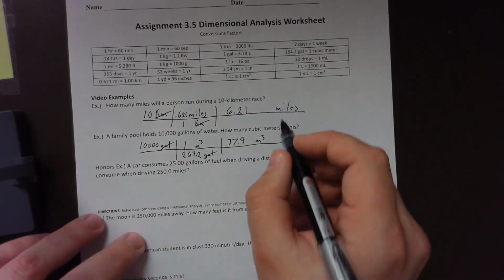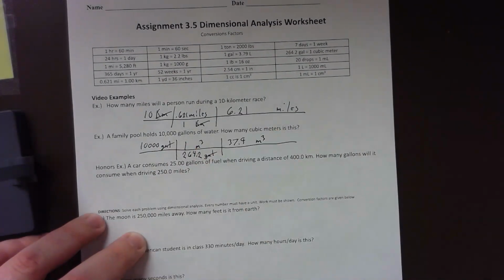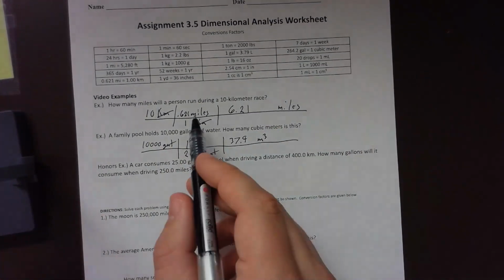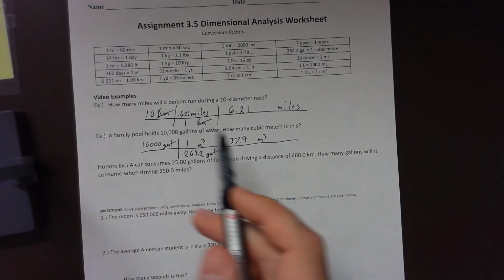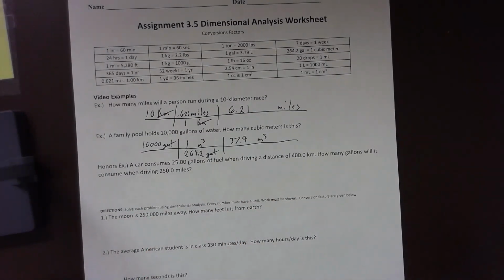So my goal is to always get to whatever I'm looking for and start with whatever my given is. Now remember, if we can get there, we always want to cancel out our first unit. So whether it's kilometers, grams, kilograms, anything like that, that's what we're looking for.